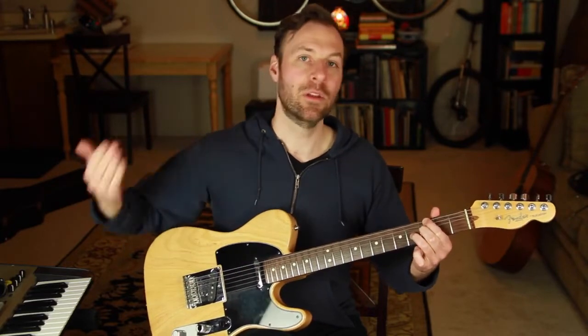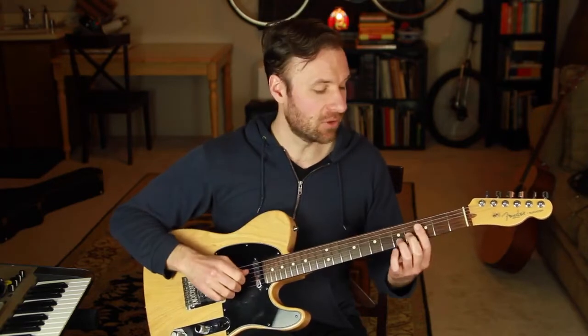If you wanted to play with quartal shapes over like a G7 chord, well, you'd have to map out what the quartal shapes are from the scale that that chord comes from, which is C major in this case, and then you can play around with them in that same way.